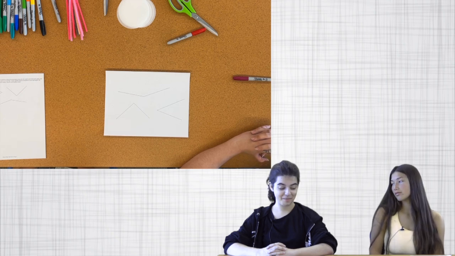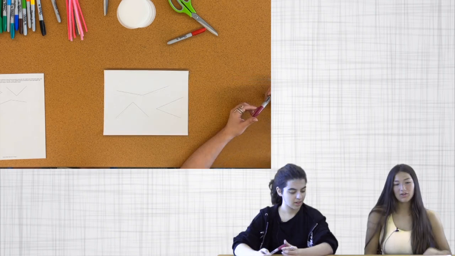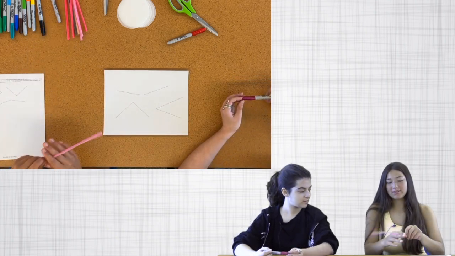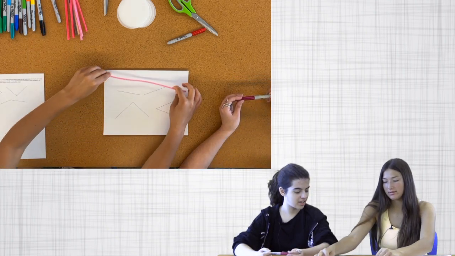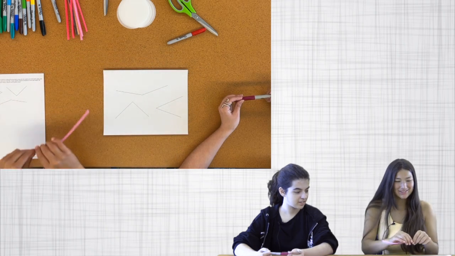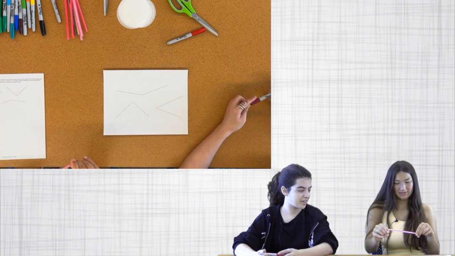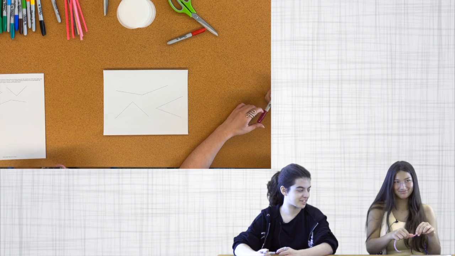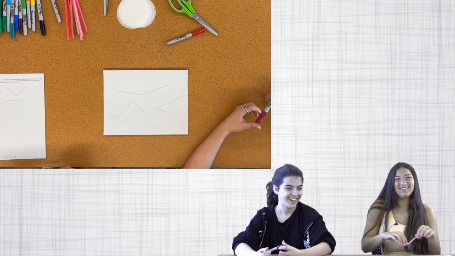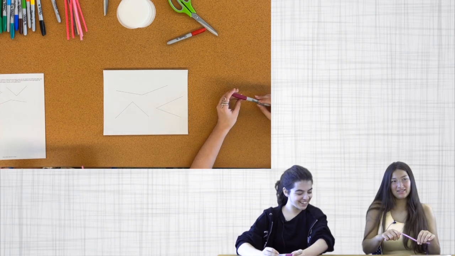This one's stumping me. We could use this and make like 180. Yeah. Oh, this isn't straight. Well, we'd need kind of like 180 of those pipe cleaners. Can you explain what you mean when you say you'd need 180 of the pipe cleaners?